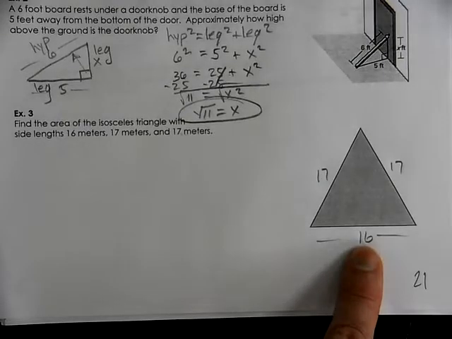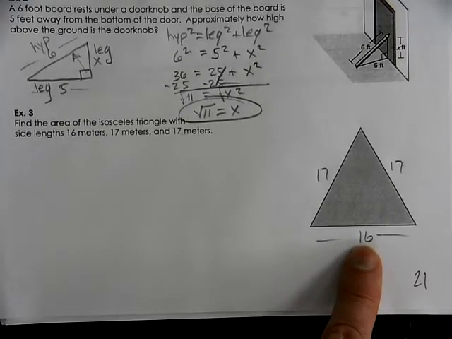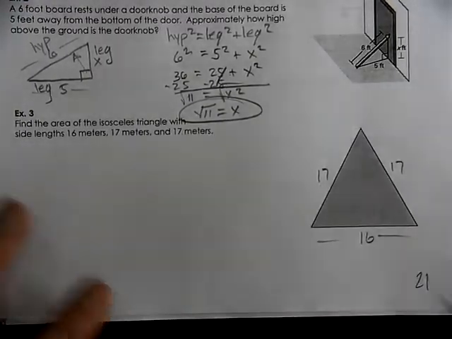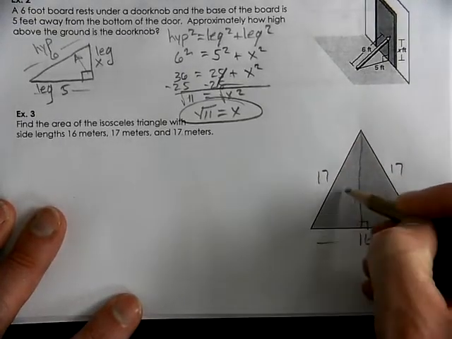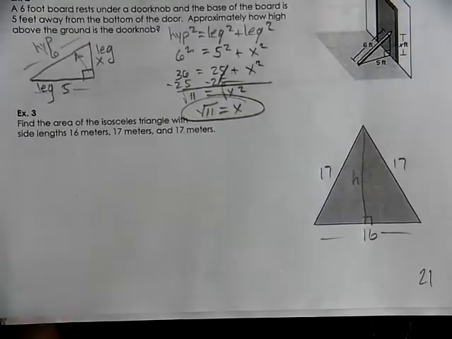Well, I have that. What I don't know is my height. Half a base times a height. So I need to figure out what the height is. The height is not 17. That's the common mistake. People want to use 17 as the height.